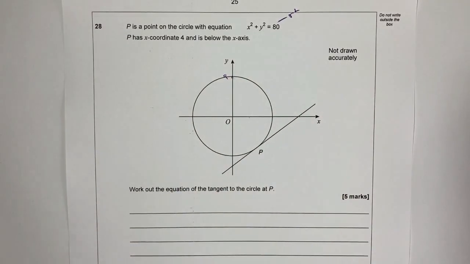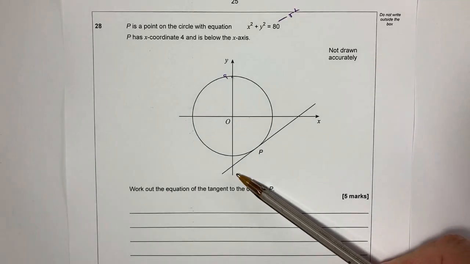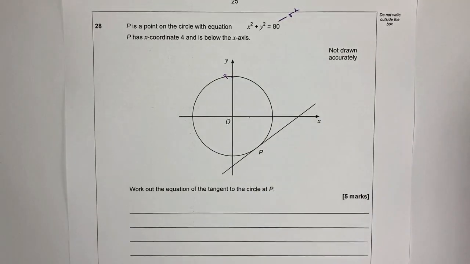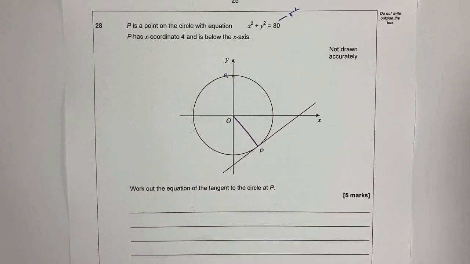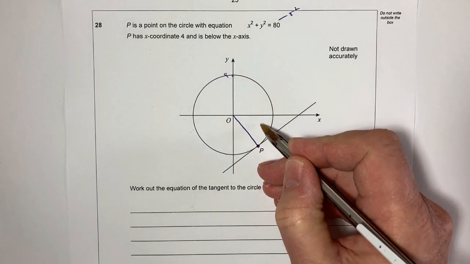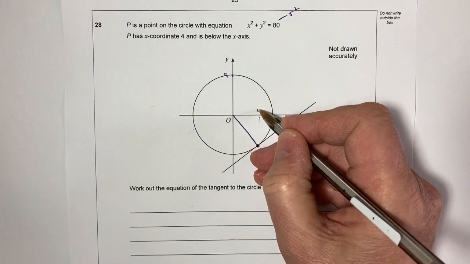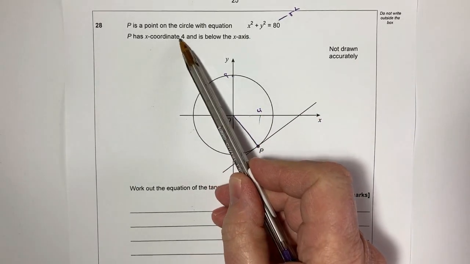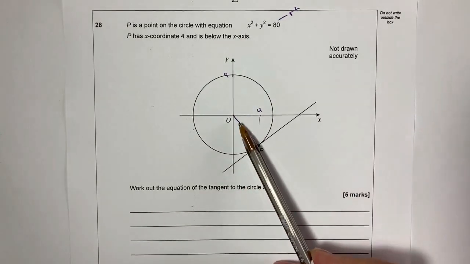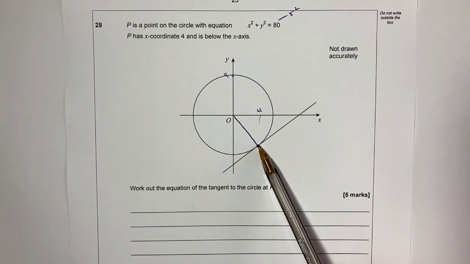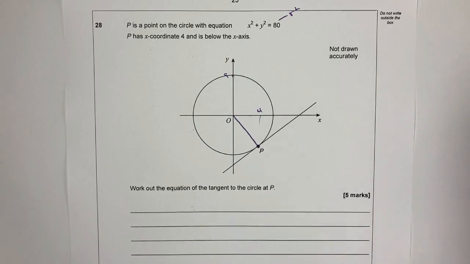So it's actually just slightly less than 9. But really, if we want to work out the equation of this tangent, the first thing I'm going to do is work out the gradient of this line. The reason I'm going to do that is because I know a few things about it. What I do know is that this point P has an x coordinate of 4. And the y coordinate is below the x-axis, so it just means the y coordinate is a negative value, but we do need to find that out.